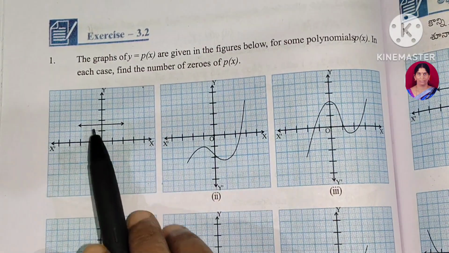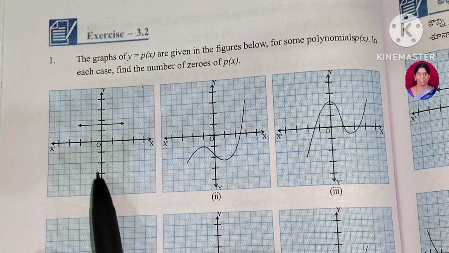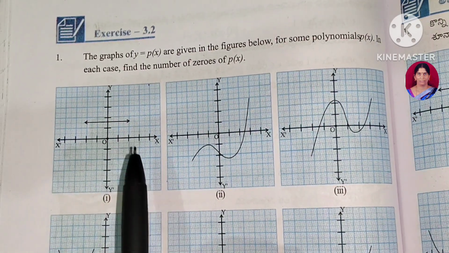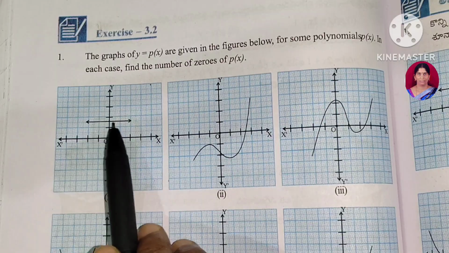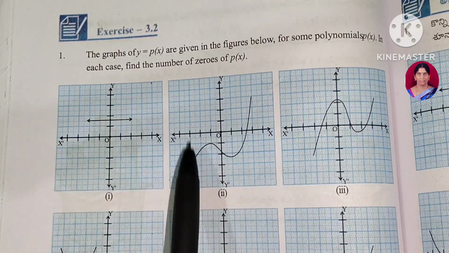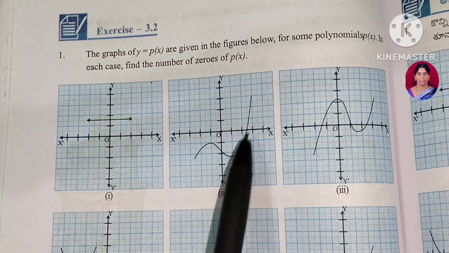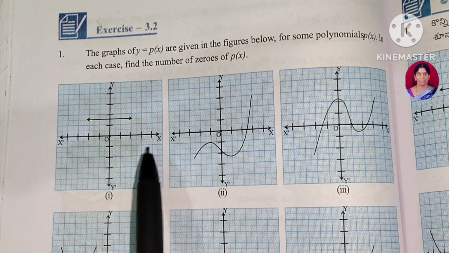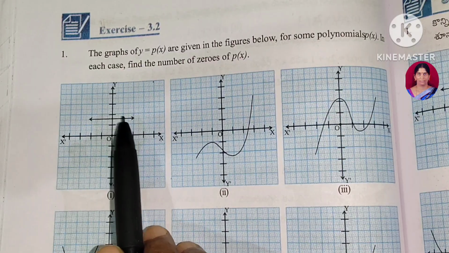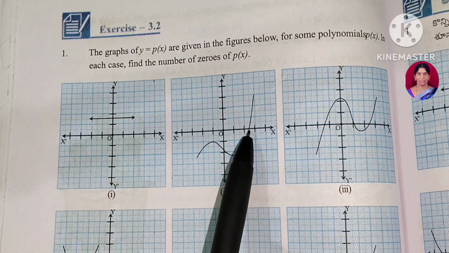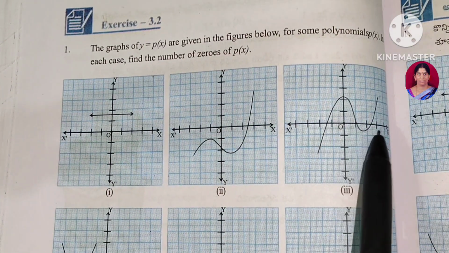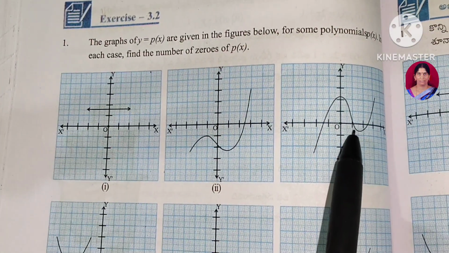Here we observe the first graph. There is a vertical line, a horizontal line, the x and y axis. One line is given, and this line touches only the y axis. Here a curved line is given, which touches the x axis and y axis. The first only touches the y axis, so no zeros. Another touches the x axis in one place, so 1 zero is there. Another touches the x axis in 3 places, so 3 zeros are there.